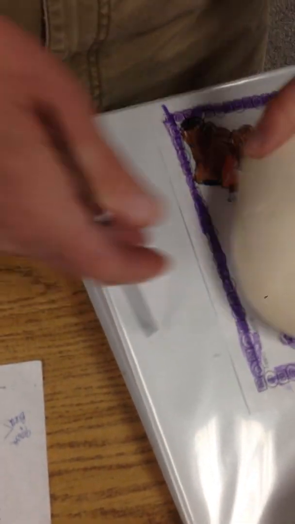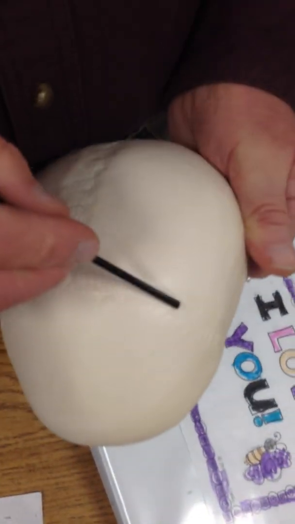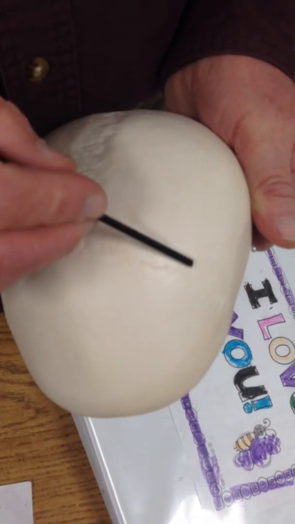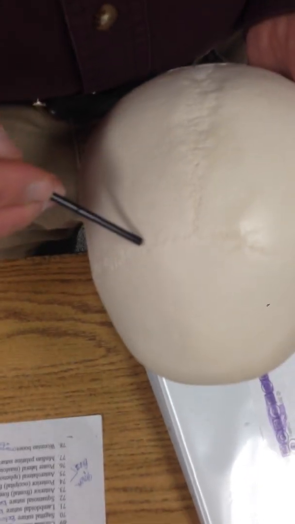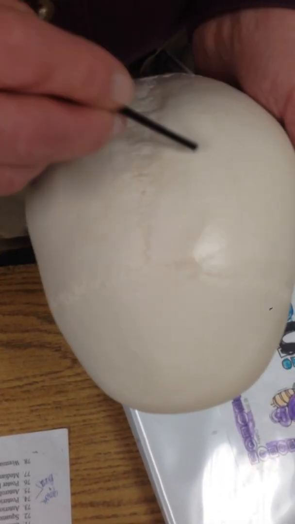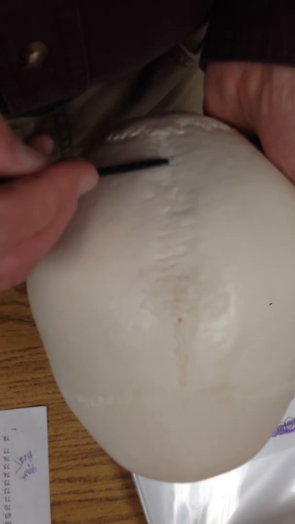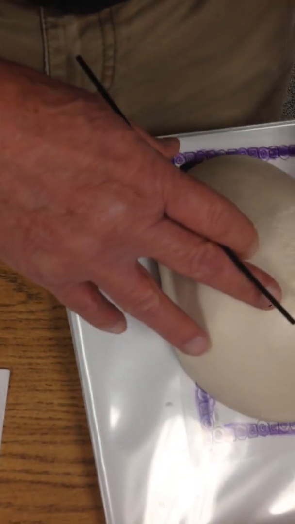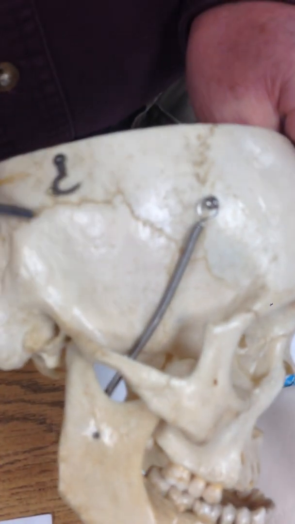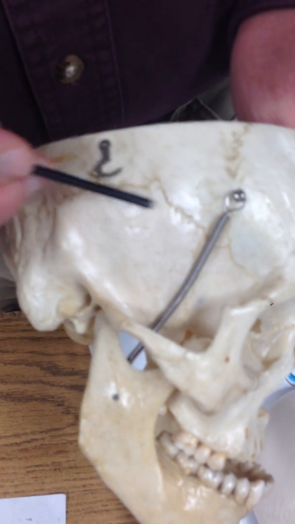Now we have 4 major sutures. A suture that is going across the body, between the frontal bone and the parietal bones, is the coronal suture. Between the two parietals is the sagittal suture. Going between the parietal and the occipital bone is the lambdoidal suture. And going between the parietal and the temporal bone is the squamosal suture.